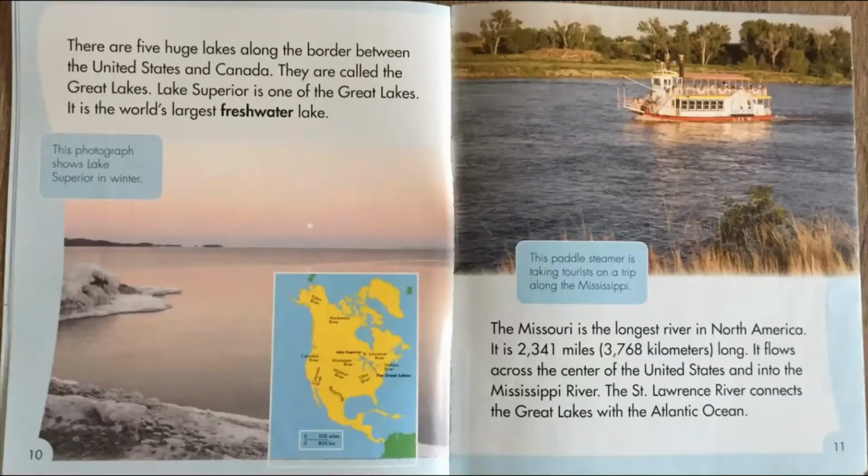There are 5 huge lakes along the border between the United States and Canada. They are called the Great Lakes. Lake Superior is one of the Great Lakes. It is the world's largest freshwater lake. The Missouri is the longest river in North America. It is 2,341 miles long. It flows across the center of the United States and into the Mississippi River. The St. Lawrence River connects the Great Lakes with the Atlantic Ocean.